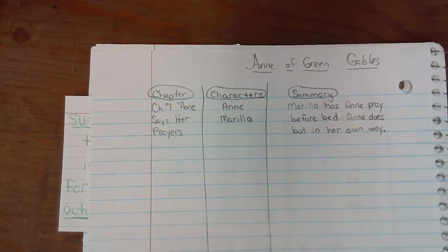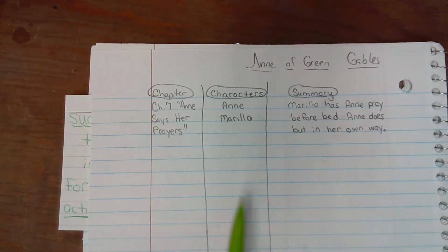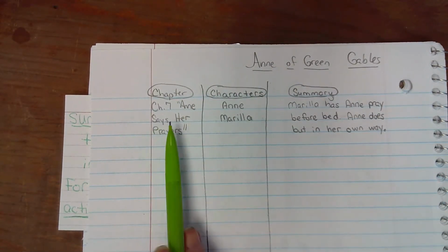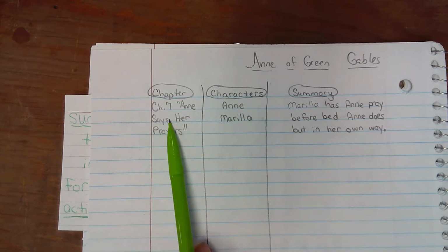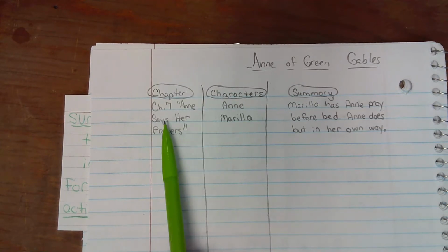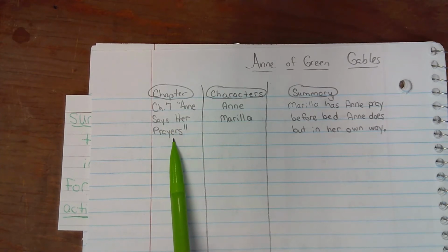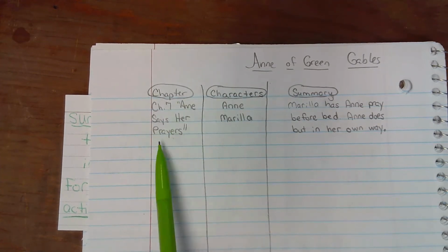Use quotation marks at the beginning and end of a chapter title. Capitalize the important words. The only words that you don't capitalize in the middle of a chapter title are words like in, of, the, an, a. The rest of the words you want to capitalize when they are in a chapter title.